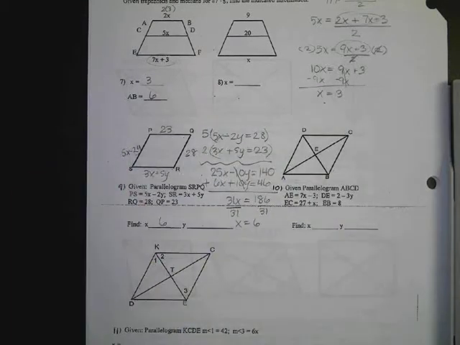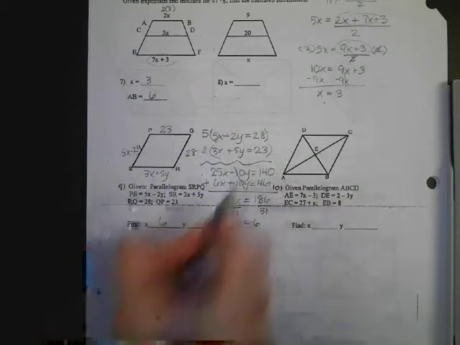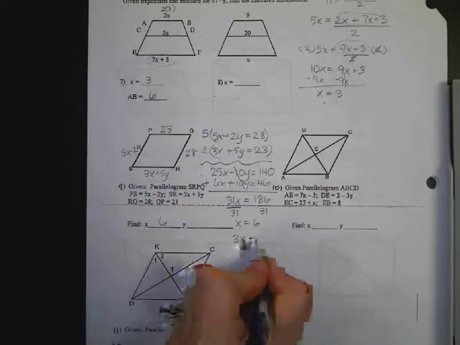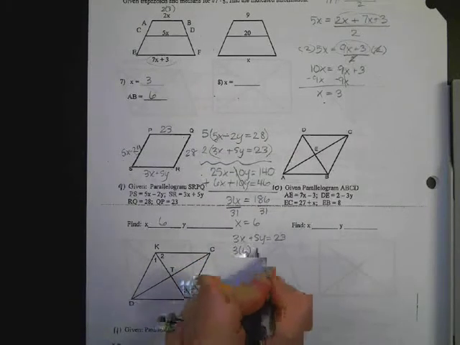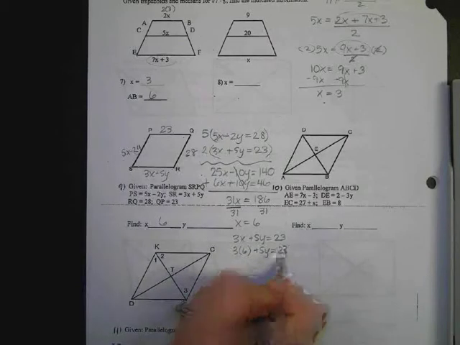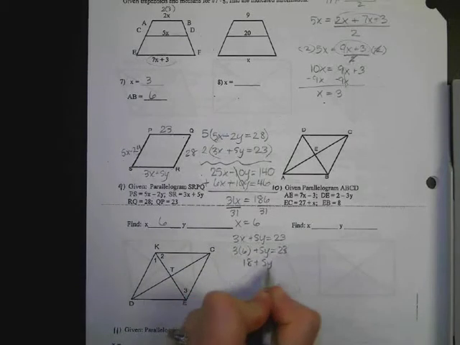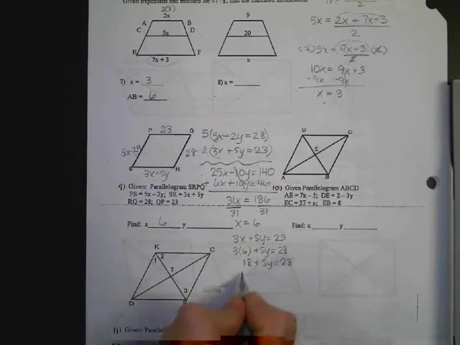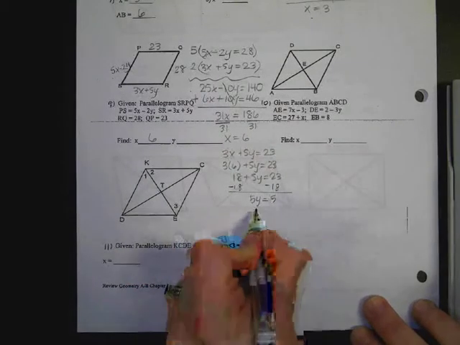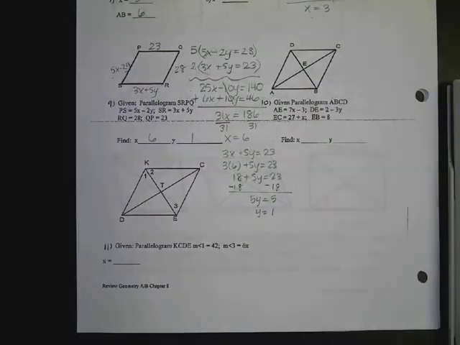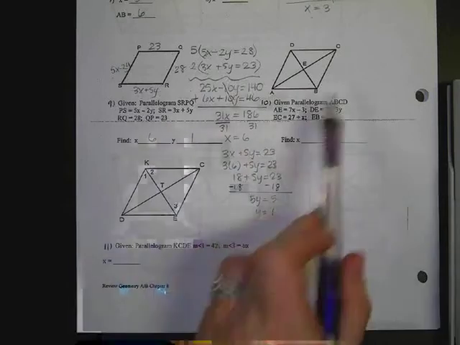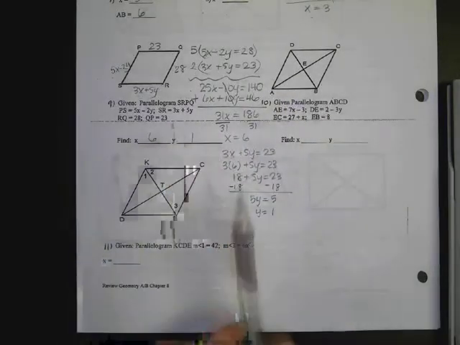Now to find y, I'm just going to pick an equation and plug back in. Let's say we use the second equation, so instead of 3 times x plus 5y equals 23, I'm going to plug a 6 in for x and then reduce. 18 plus 5y is equal to 23. So I'm going to subtract 18 from both sides. Sorry, y'all can't see that. Which gives me 5y equals 5. Divide both sides by 5, and I get y equals 1.